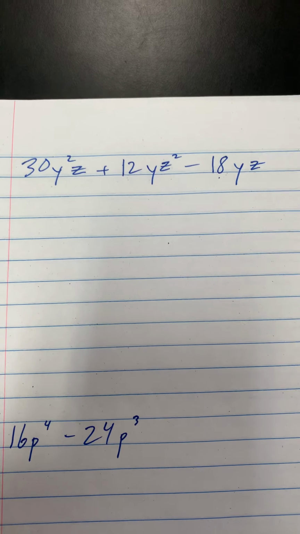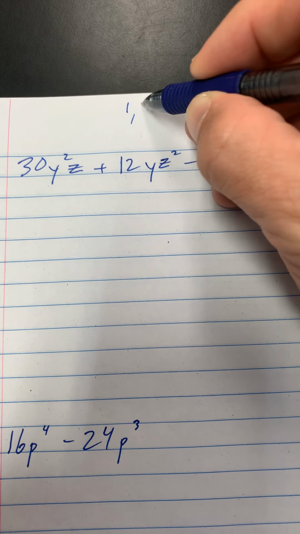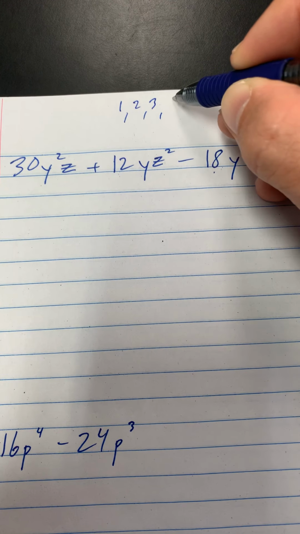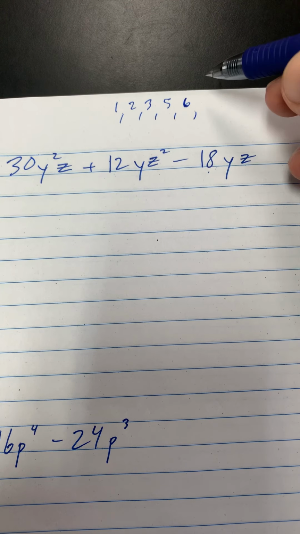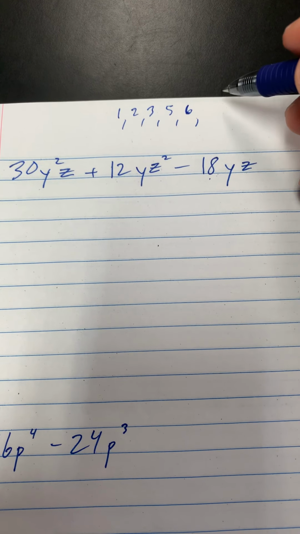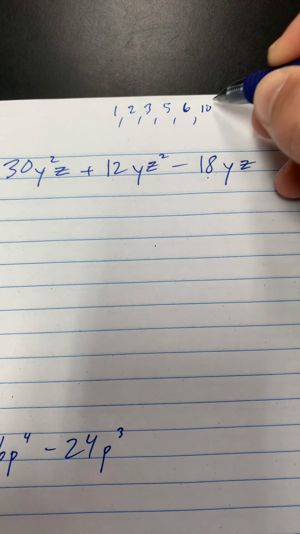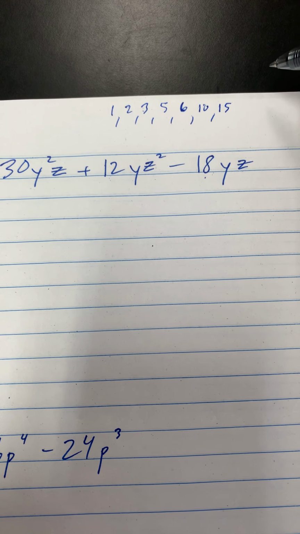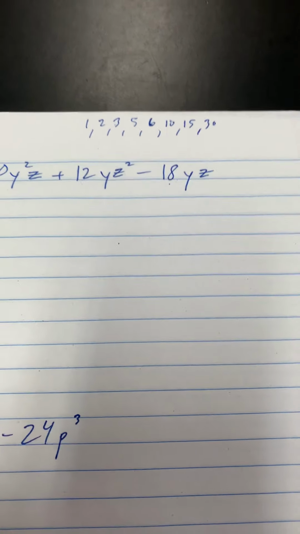Let's just list out our factors. What are our factors of 30? Well, that's 1, 2, 3, 5, 6. 2 times what gives me 30? 3 times what gives me 30? 3 times 10 would give me 30, so 10 is a factor. 2 times 15 would give me 30. And then of course 30 itself. So there's our factors of 30.